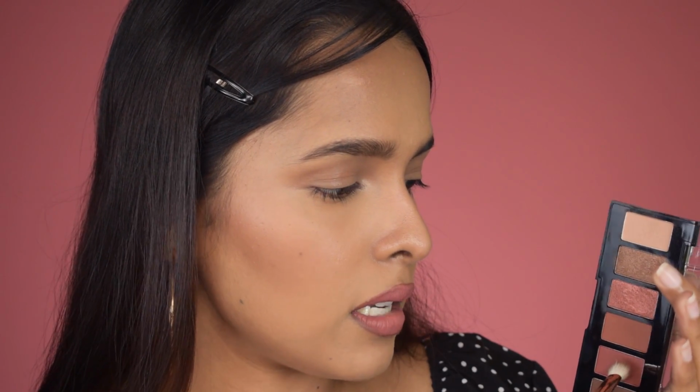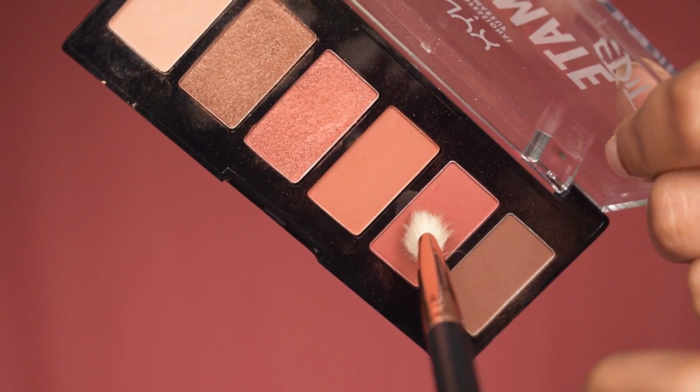Now the shade that we are going to use is going to be a darker shade than our transition. Obviously, I am going to pick up this shade right on the tip of my brush. So you can see that this is my actual crease, but I'm going to place it a little bit above that, over there.